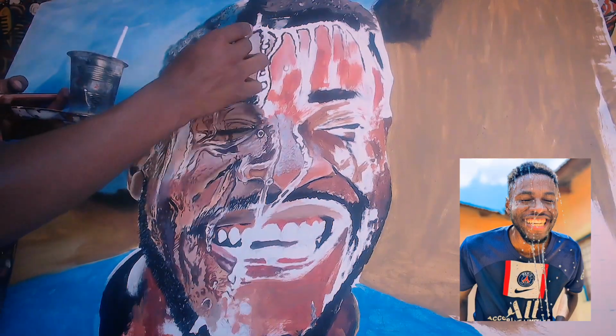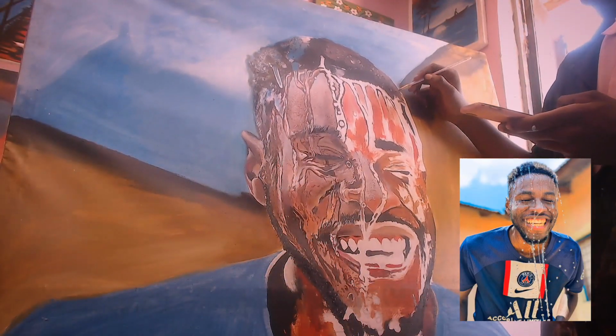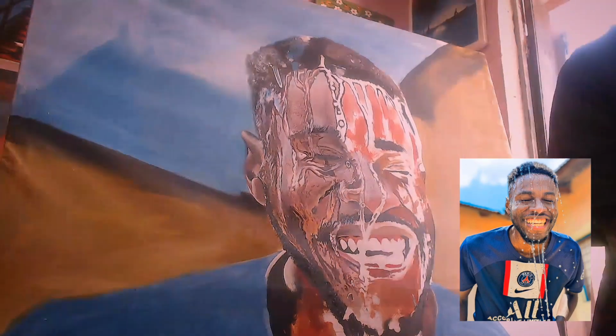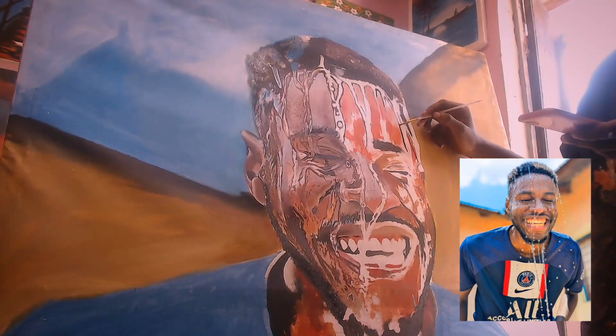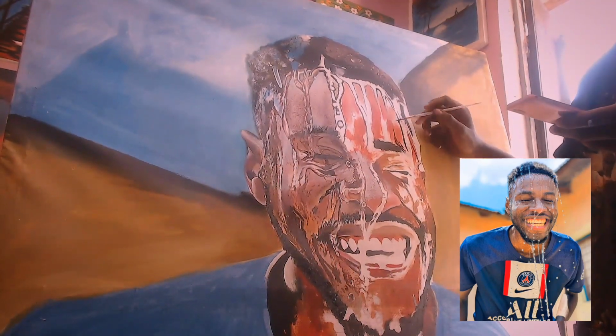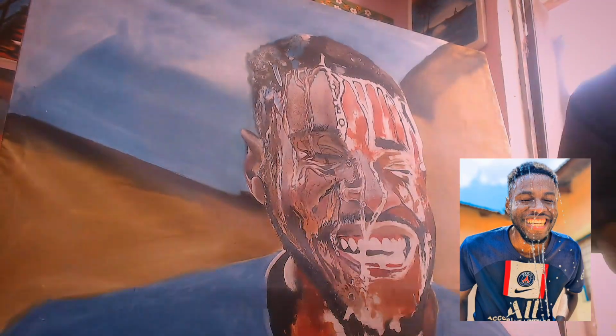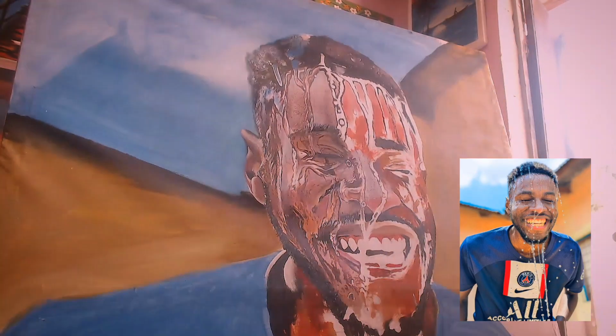Now, in order to draw the water on the canvas, the skin has some textures, so definitely the water will not have the texture. It will be smooth as glass. So you must know the characteristics of water before drawing or painting water.